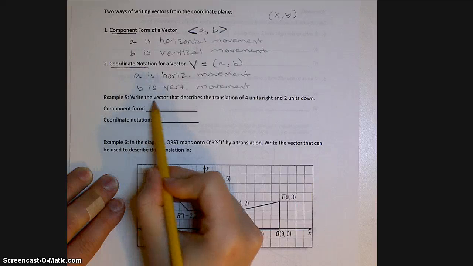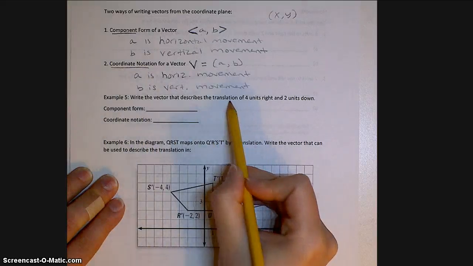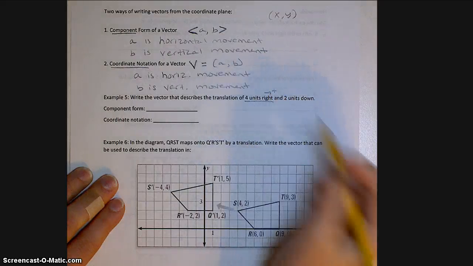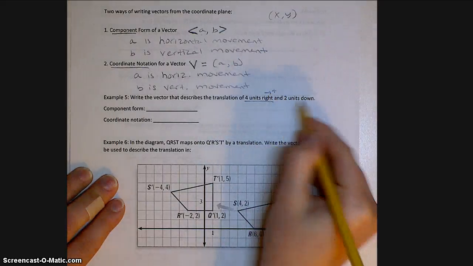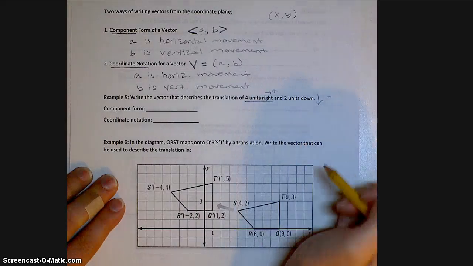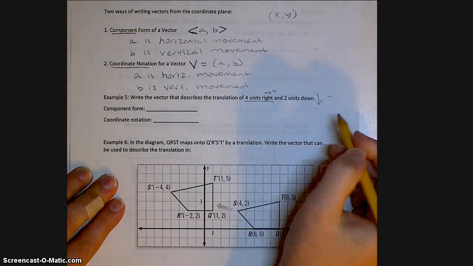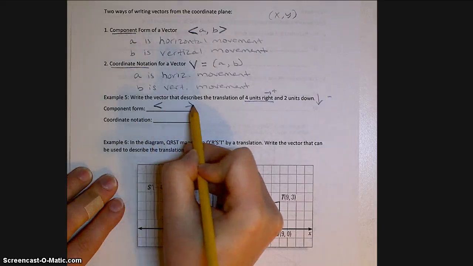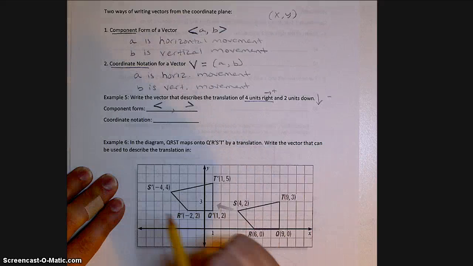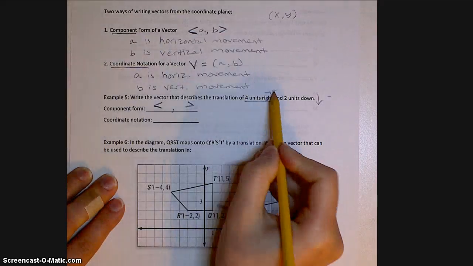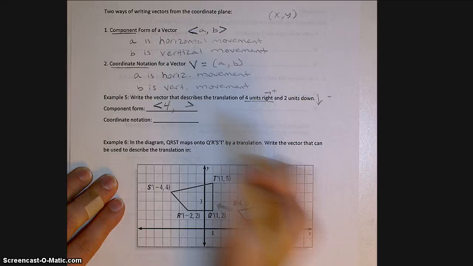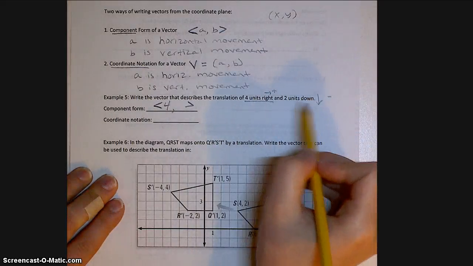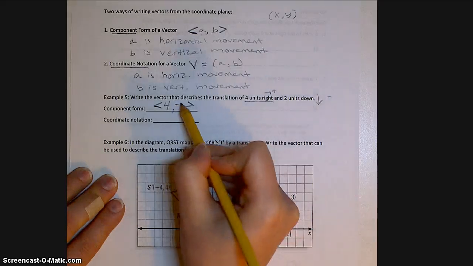So here's an example. Write the vector that describes the translation 4 units right. So going to the right, that would be in a positive direction. And 2 units down, that would be in a negative direction. Okay? So component form, that's the one with these symbols. So I would set it up for yourself kind of like this and say, well, 4 units in the positive direction, that would just be positive 4. And then vertical movement, up or down, 2 units down would be negative 2.